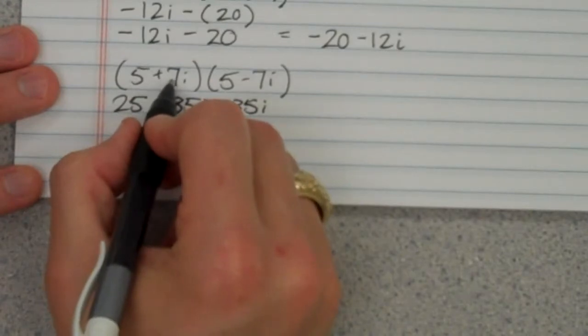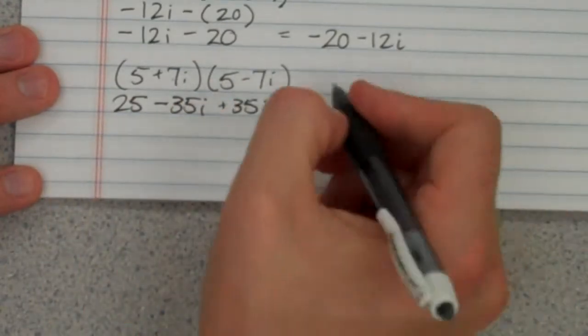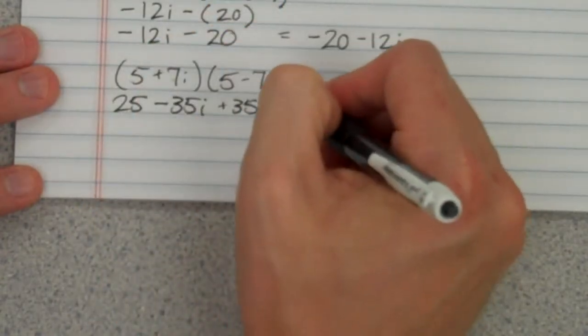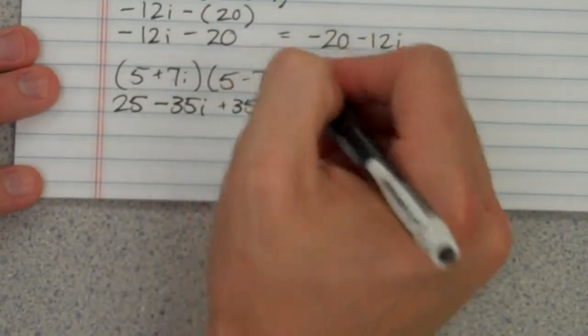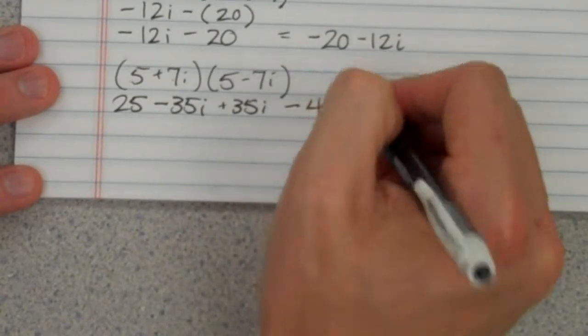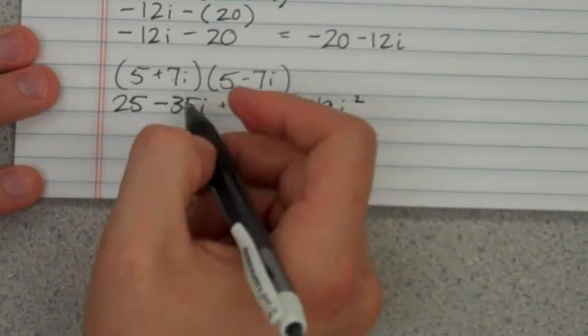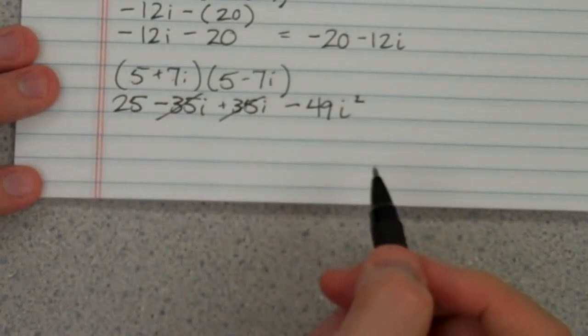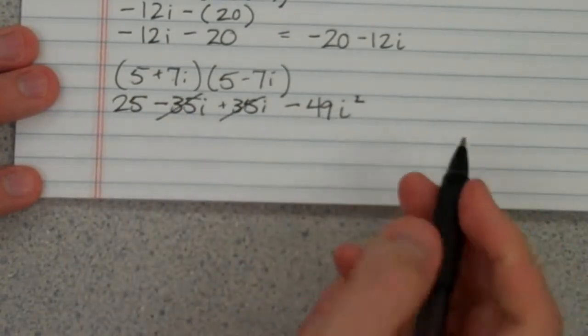And then 7i times a negative 7i. A positive times a negative is a negative, right? 7 times 7 is 49. i times i is i squared. Okay? Now these, in this special situation, are going to cancel, right? Because a negative 35i plus 35i equals 0.